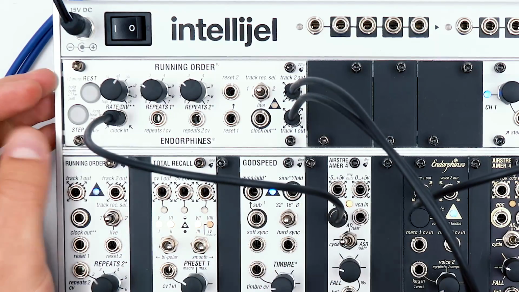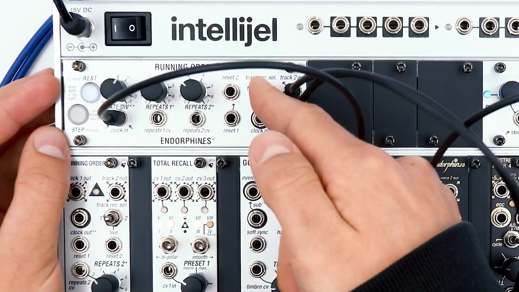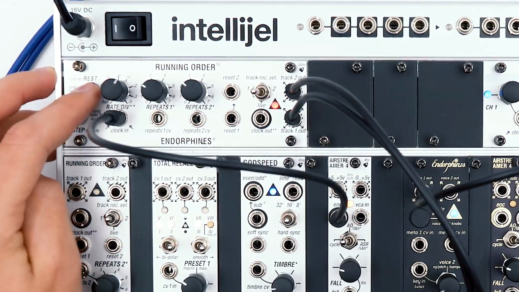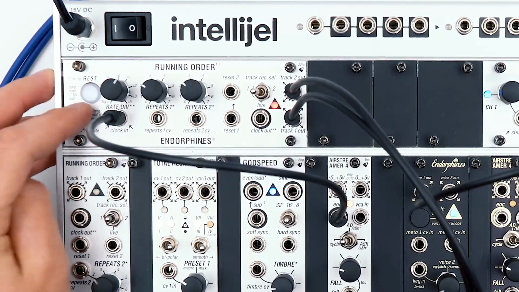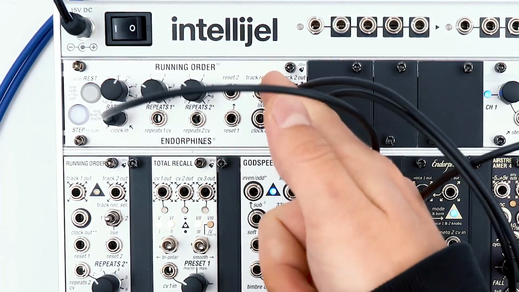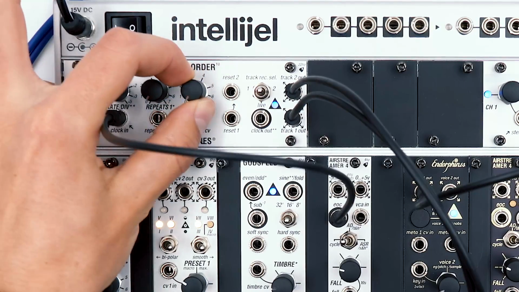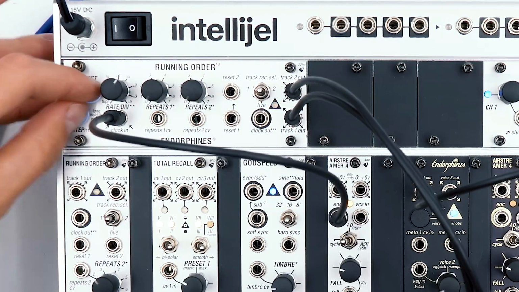Now let's create some simple sequences in SH101 mode for track 1 and track 2. Now let's flip the switch to the middle position and unmute our tracks. Let's set the repeats to counterclockwise position.